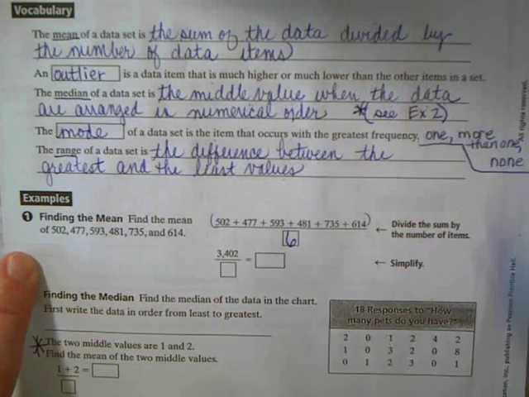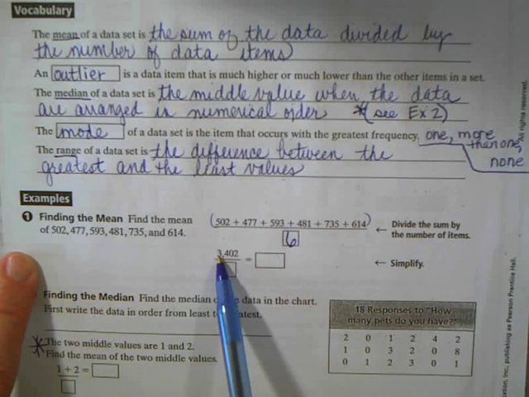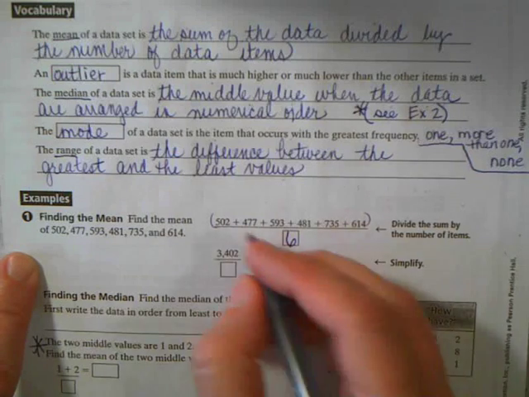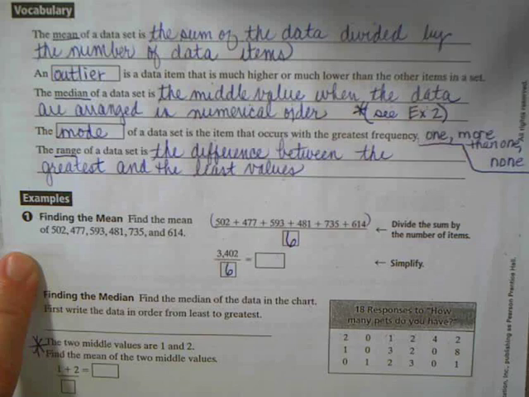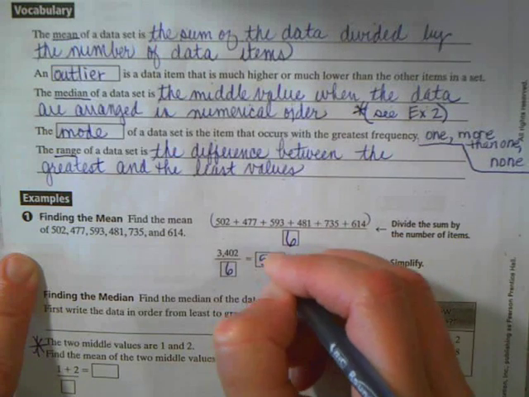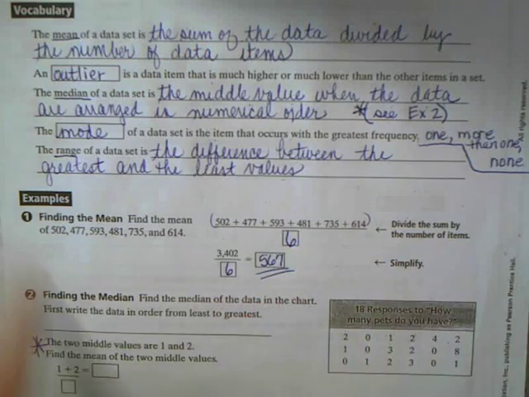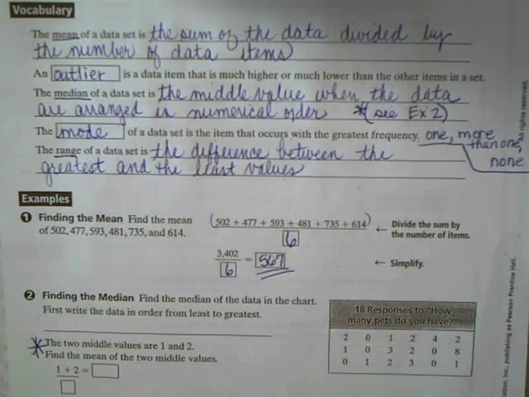And if you'll get your calculator and double check, you should get 3,402 divided by 6. So I'm going to double check. 3,400 divided by 6 is 567. So the mean of this set of data is 567.